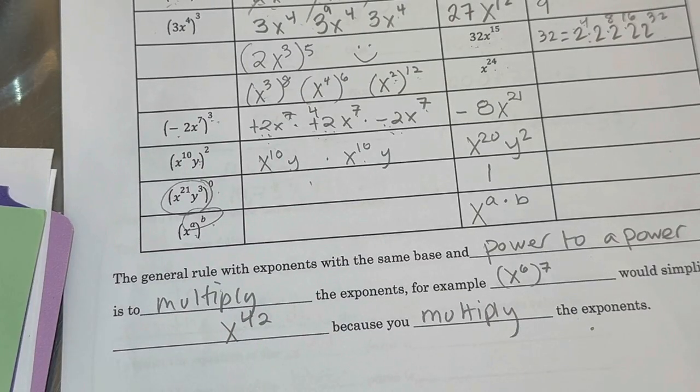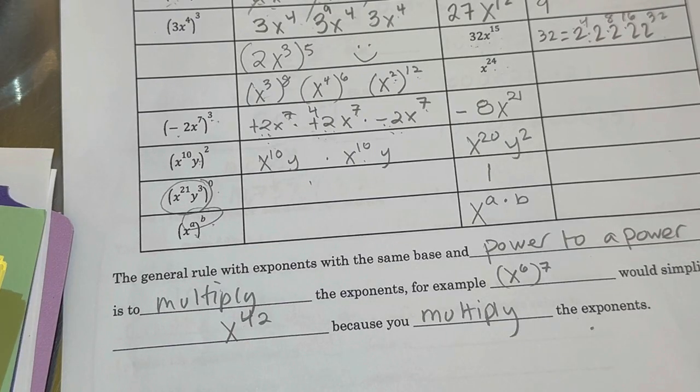So just like before, what are we gonna do now? Well, now we're gonna do a little bit of paper practice, see if you can get the right answer, and then some IXL to see how that goes.